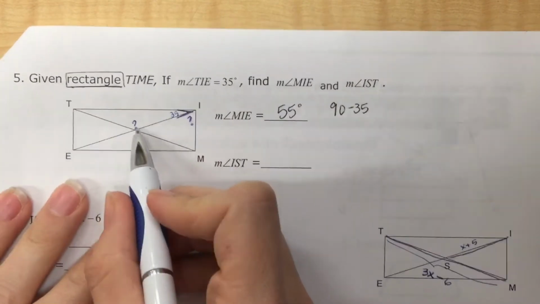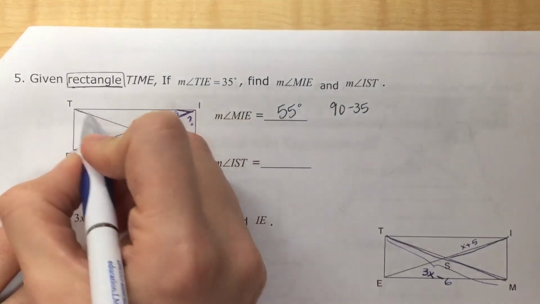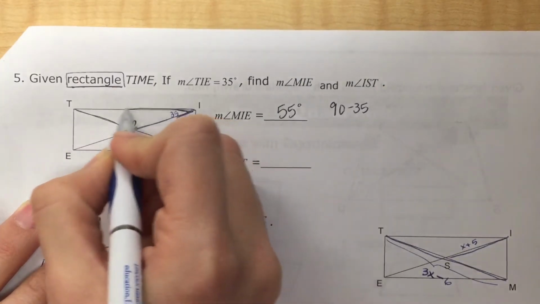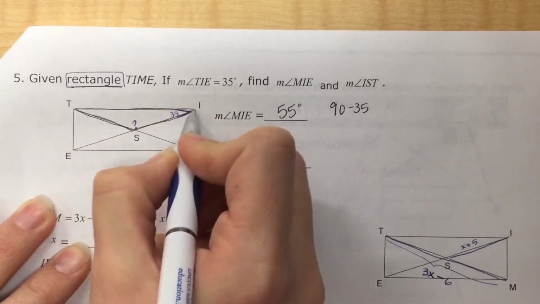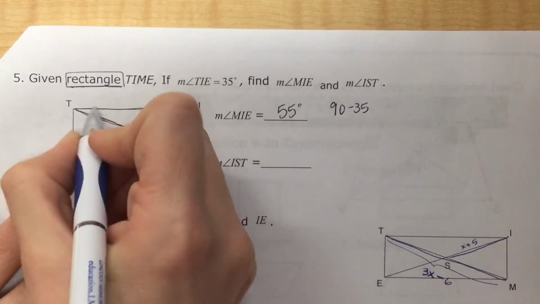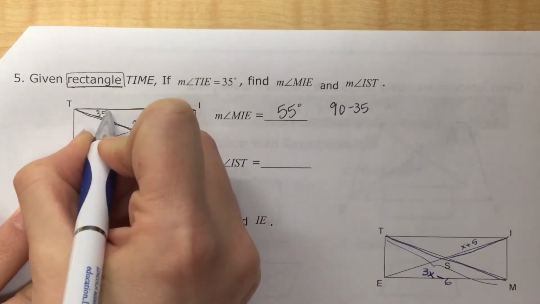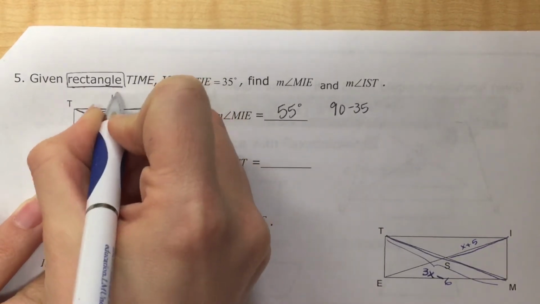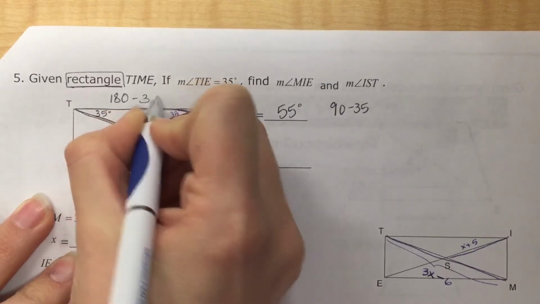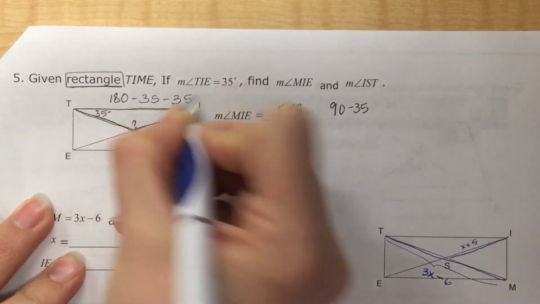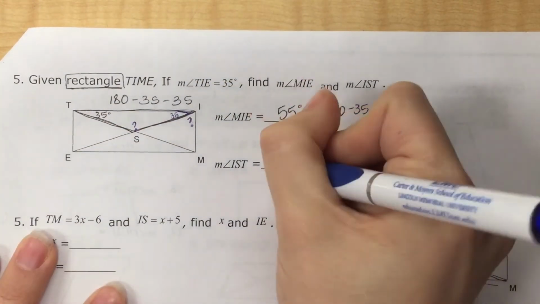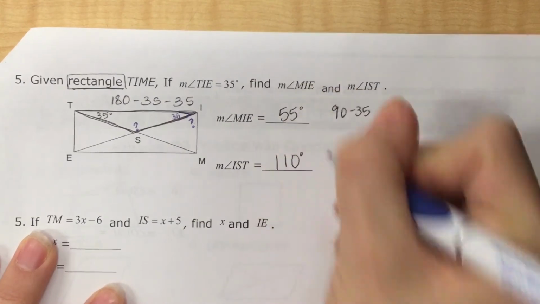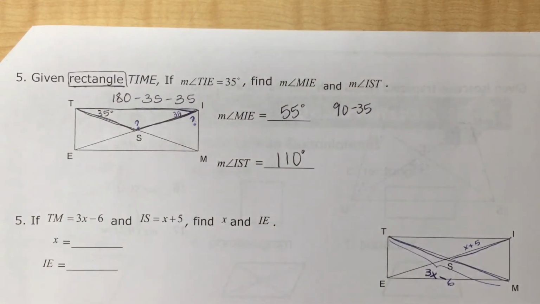And then to find this in the middle, remember, these are isosceles triangles when we talk about a rectangle. All right, so if this is 35, then this other little angle is going to be 35. And then I could do angles in a triangle, 180 minus 35 minus 35. Should give you that last angle, I'm pretty sure, is 110. Again, use a calculator to check my math because I'm doing all of this in my head right now.